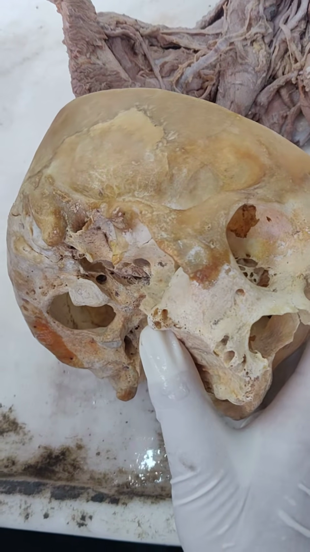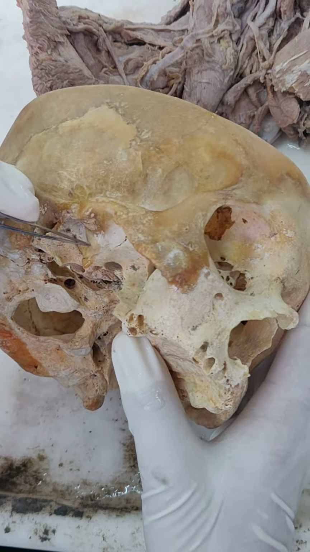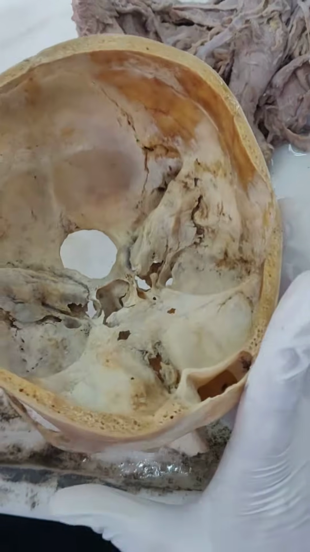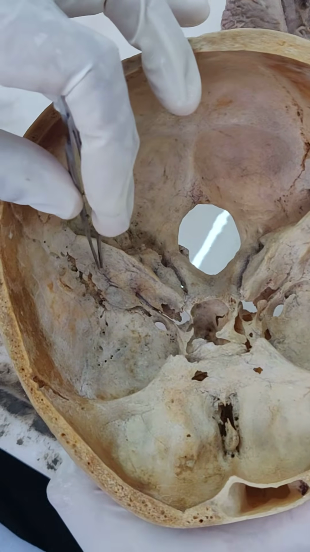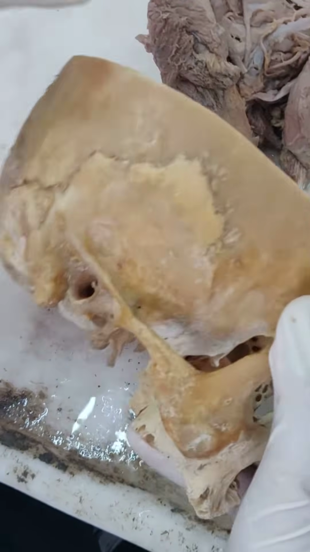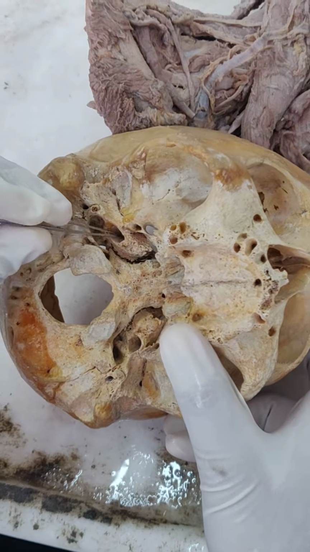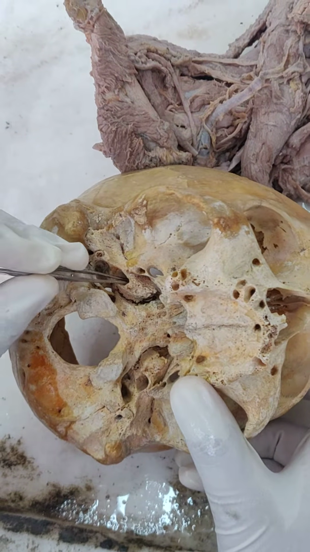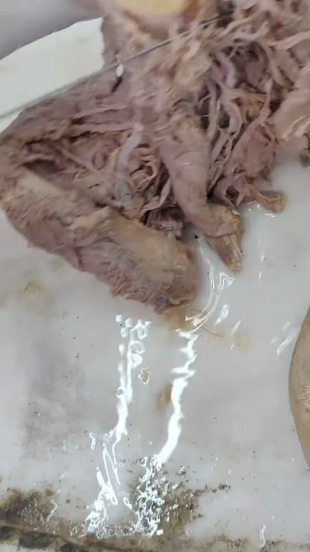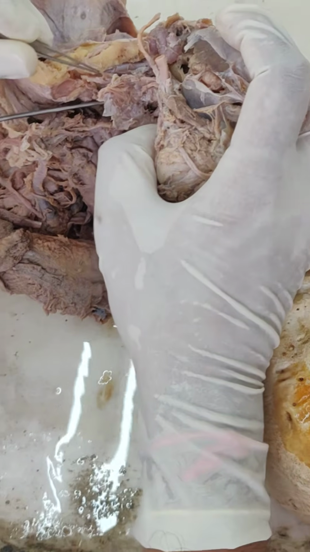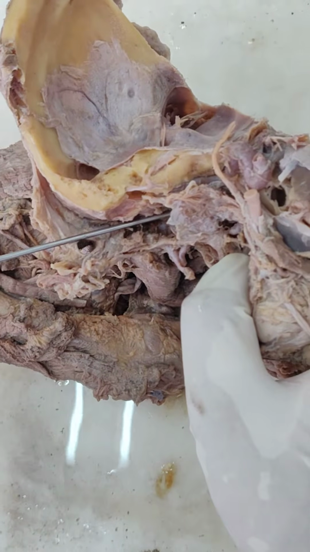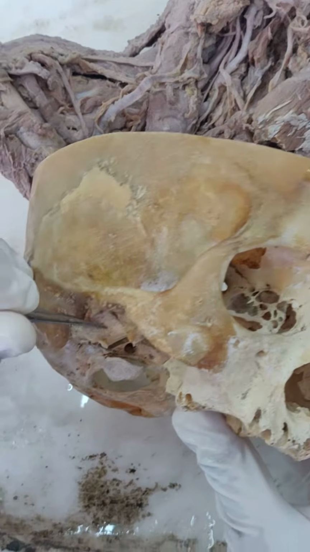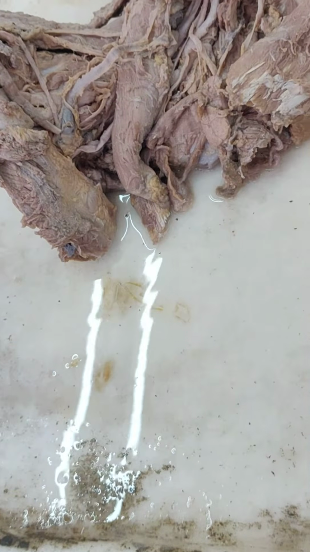So the bony boundary of the Eustachian tube: laterally it is the downward edge of the tegmen tympani, which is here, and you can also see internally the downward edge of the tegmen tympani. Medially it is bounded by the carotid canal, and above by the tensor tympani muscles. I will also show you the tensor tympani muscles, and below by the tympanic plate of the temporal bone.